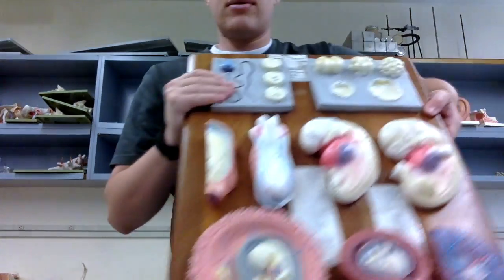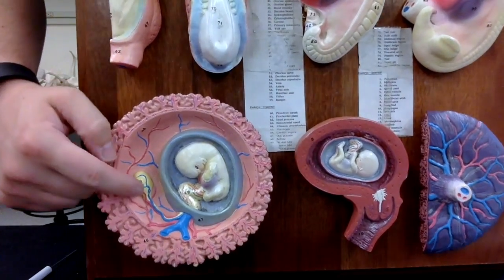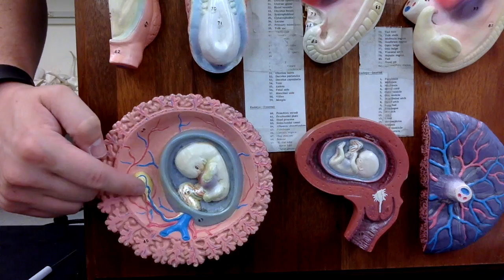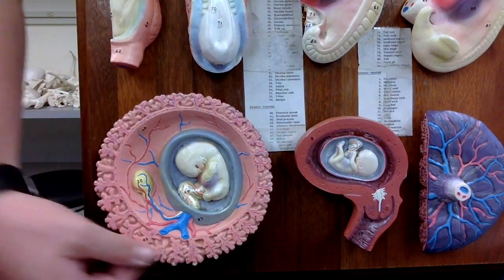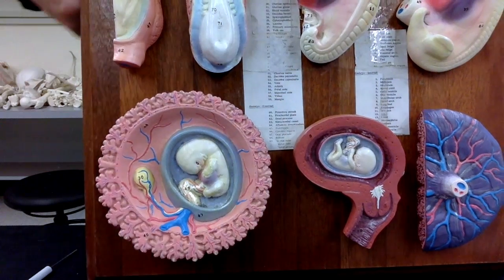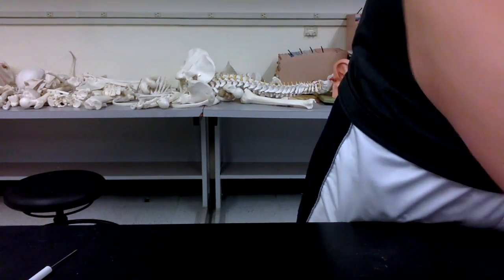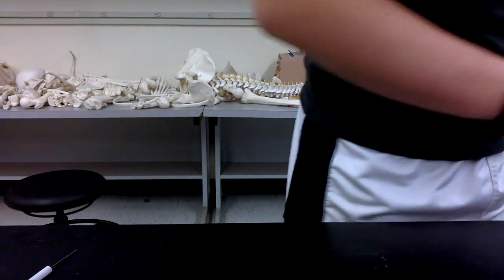We're going to cover the extraembryonic anatomy. So we're going to start off with this model right here. You see this little yellow piece right there? That is the yolk sac. This entire structure surrounding baby right now is the placenta. So what does the placenta look like on another model?